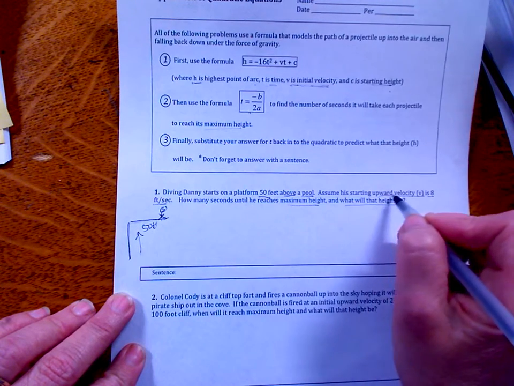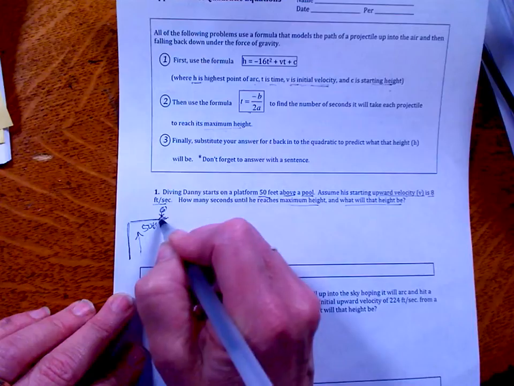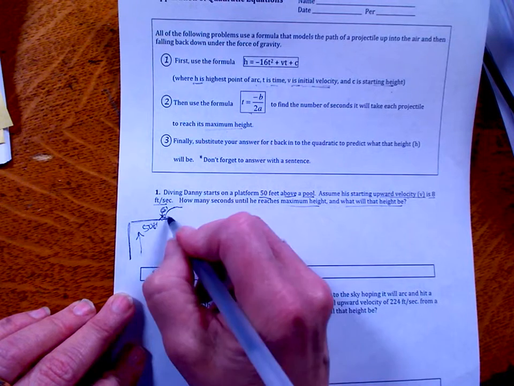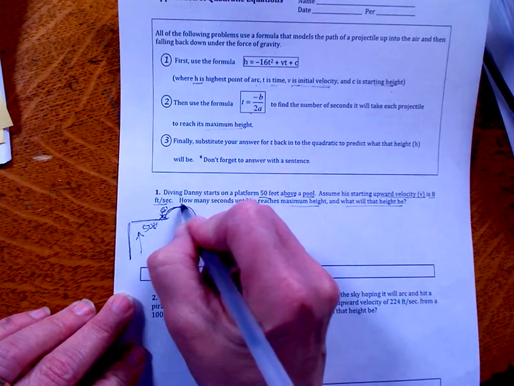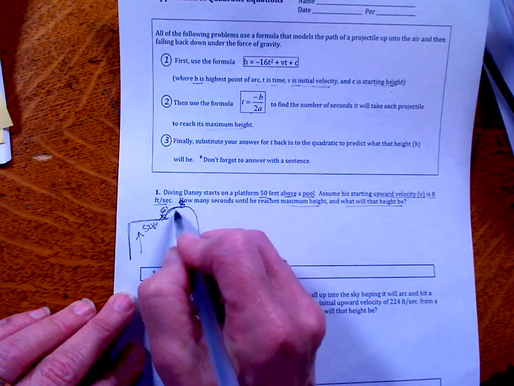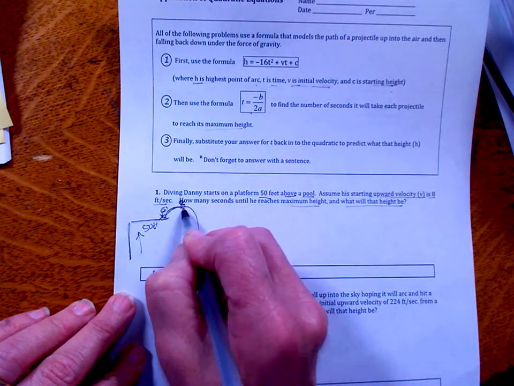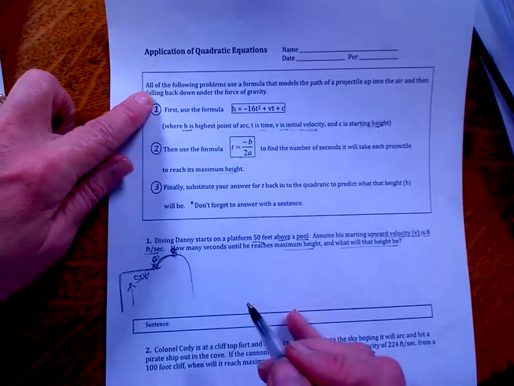And assume he's starting with upward velocity, which means the diving board probably bounces and he goes up 8 feet per second. Okay? And then he dives in the pool. So we need to know what this max height is and how many seconds it takes to reach that height. So we're going to use this formula.